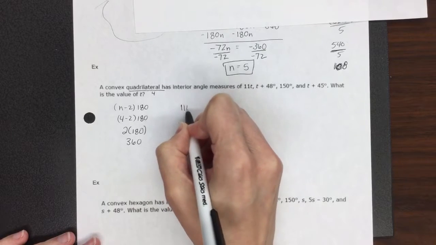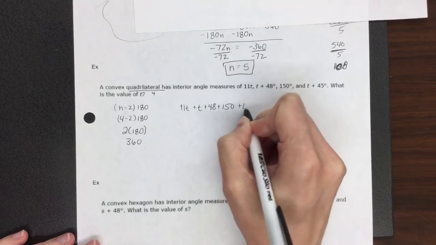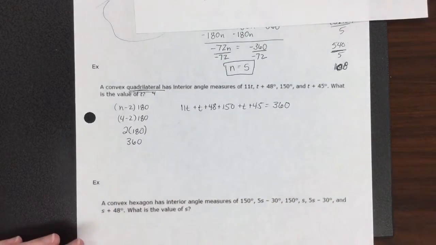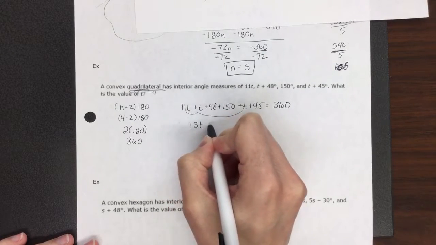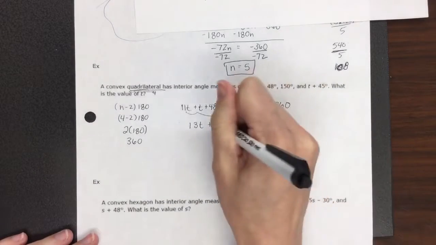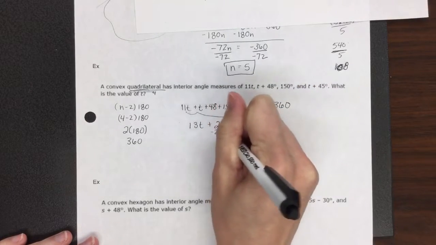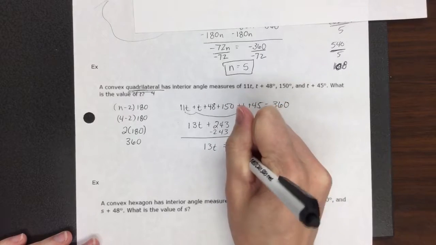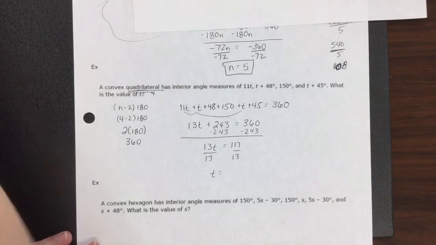So then you're going to have 11t plus 48 plus 150 plus t plus 45. And that's going to be equal to 360. We know it's 360 because it says we've got a quadrilateral. So combine like terms. 13t plus 243 is going to be equal to 360. Subtract the 243 from both sides, and then 13t is going to be equal to 117. Divide by 13, and then t is going to have a value of 9.